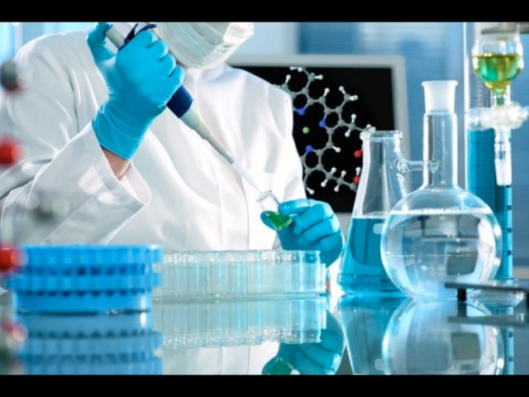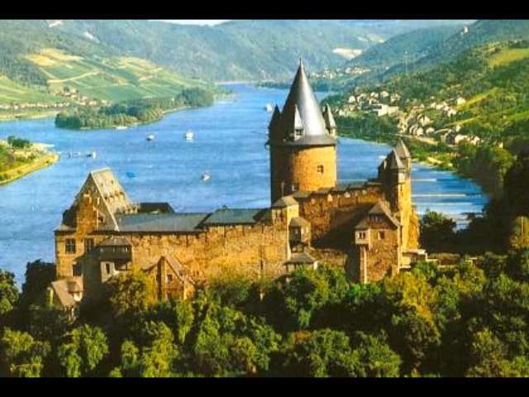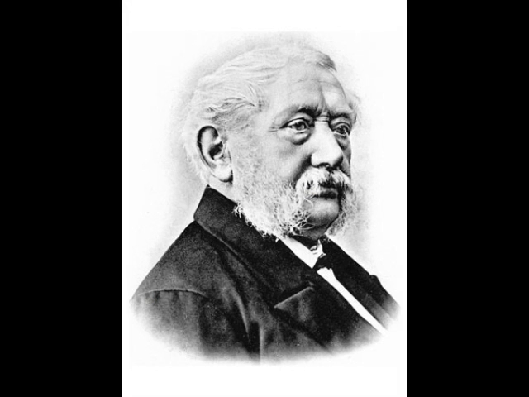Biochemic medicine, also known as mineral, cell salt, or tissue salt therapy, is a natural, non-toxic approach to wellness which was originated towards the end of the 19th century, pioneered by the German physician and biochemist Dr. Wilhelm Heinrich Schussler.